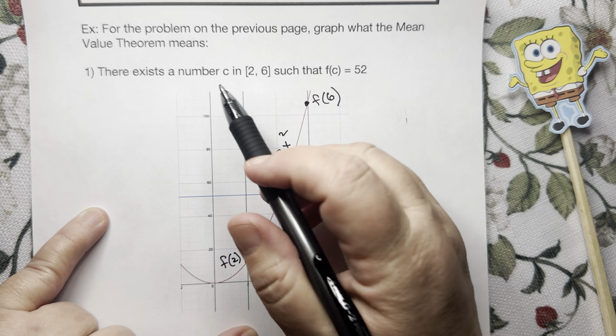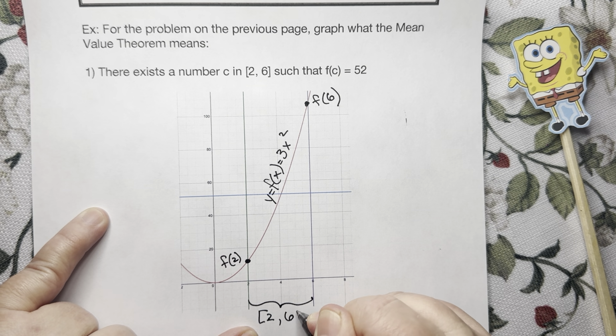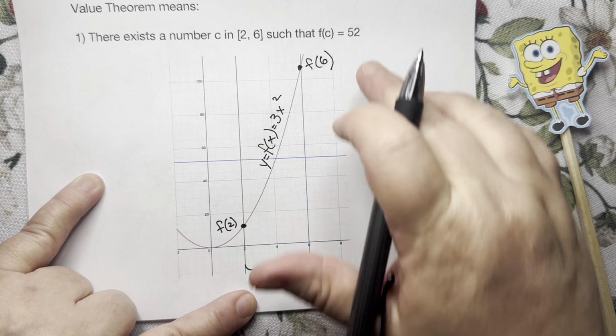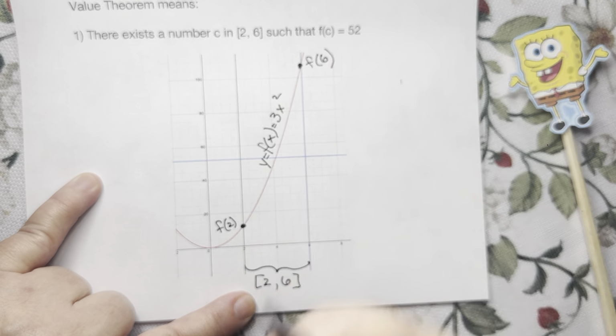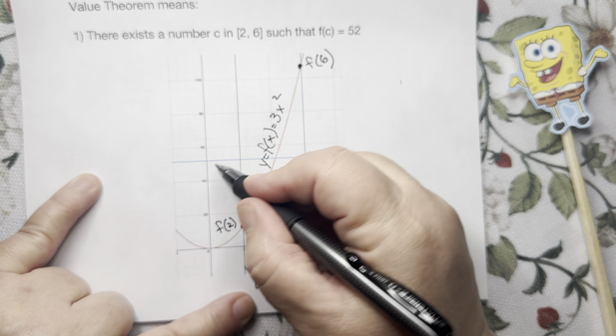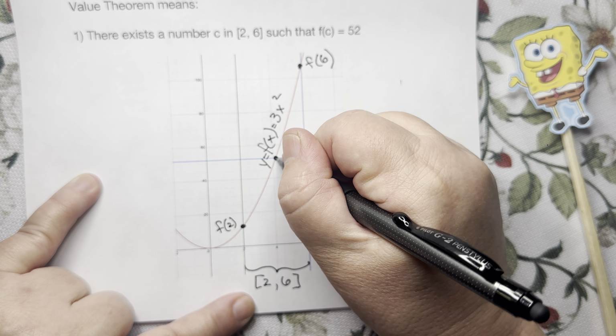And now I claim there's a c somewhere in here. This is the interval from 2 to 6. Down here, there's a value of c that's equal to 52. So let's see. There is 40. There is 60. And you notice this blue line? I helped myself out a little bit.